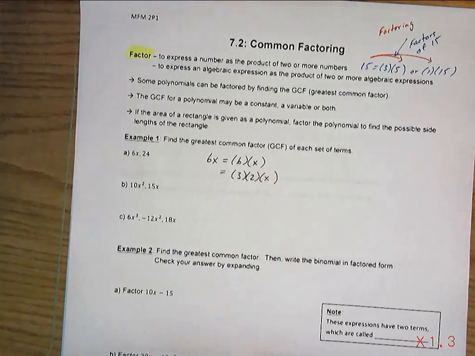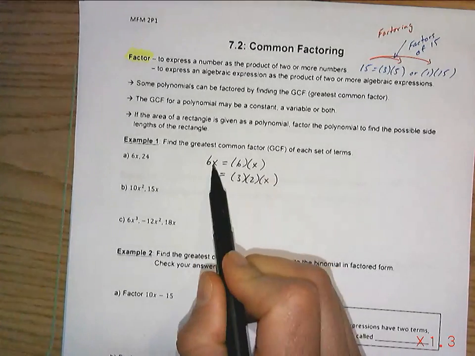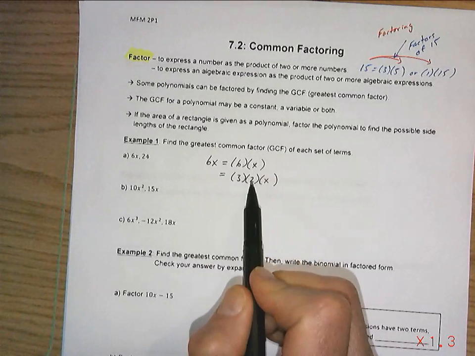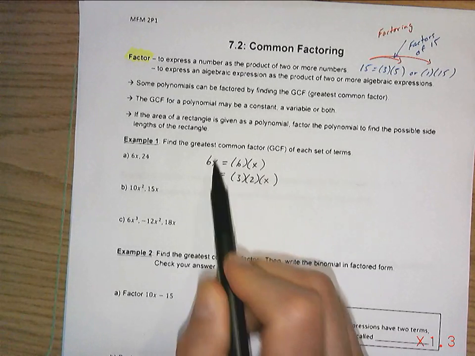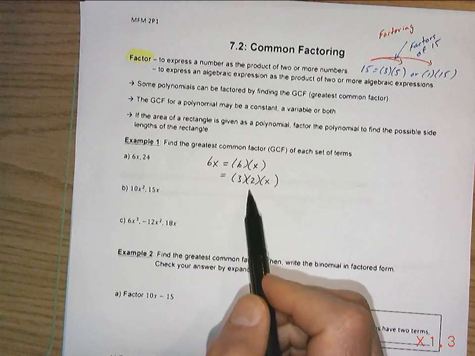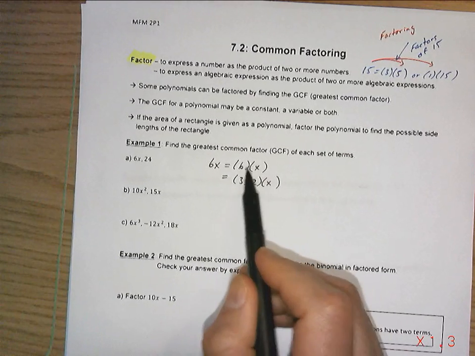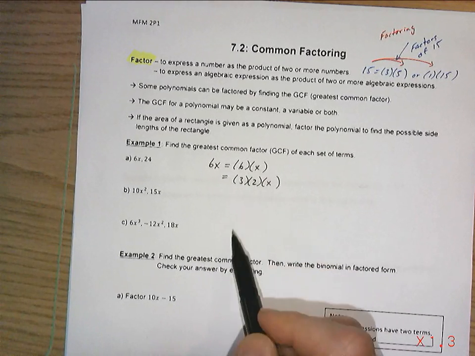Now let's think about that for a minute. 6 times x gives us 6x. 3 times 2 gives us 6, times x gives us 6x. So both of these are factors of 6x. This has 2 factors. This one has 3 factors.